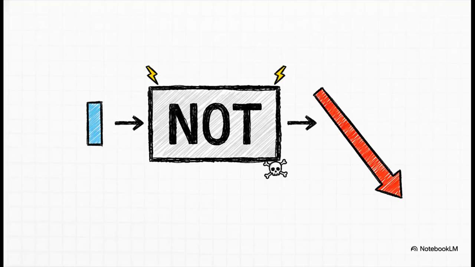But do not let that simplicity fool you. NOT can be one of the most dangerous tools in the whole box if you're not careful. Remember signed numbers from last time? Flipping all the bits of a signed number can drastically change its value, turning a small positive number into a huge negative one. A single misplaced NOT can flip the logic of an entire system upside down.